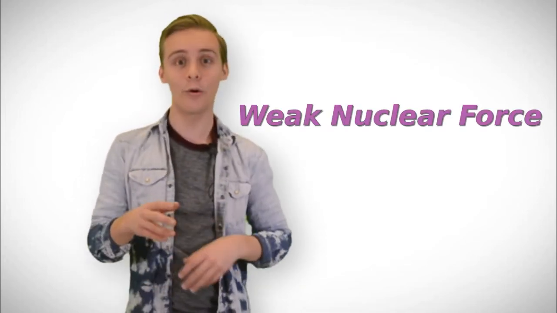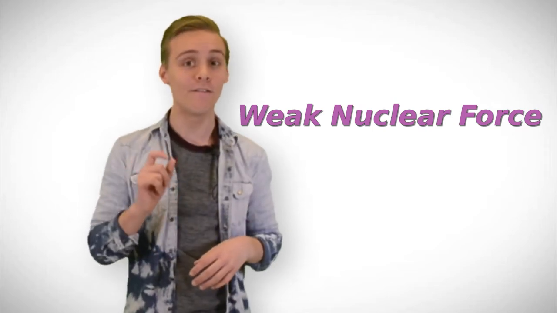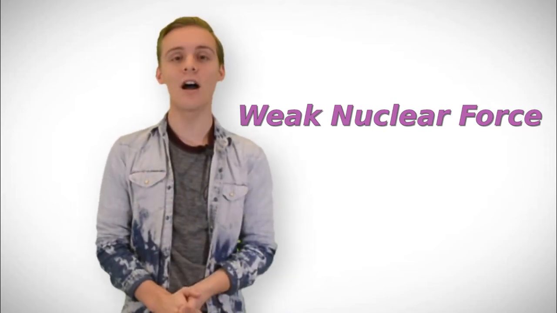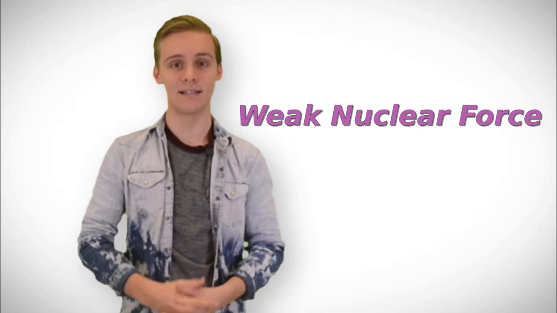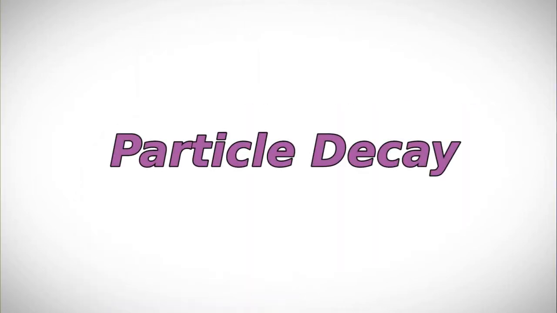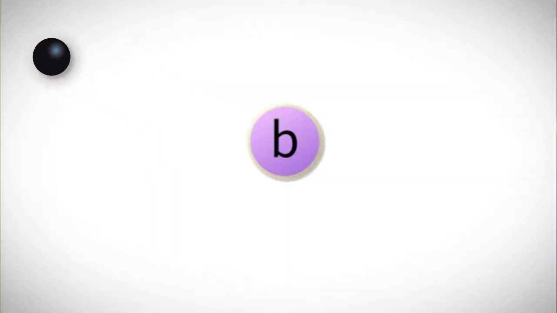Now that we've touched on the strong nuclear force, let's look at the weak nuclear force. And spoiler alert, it's very, very weak. It only works on tiny, tiny distances. The weak force is in charge of particle decay. Remember earlier how that top quark decayed into a bottom quark to regain energetic equilibrium with space? Well, it's done through the weak force.